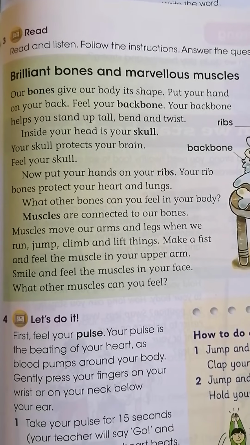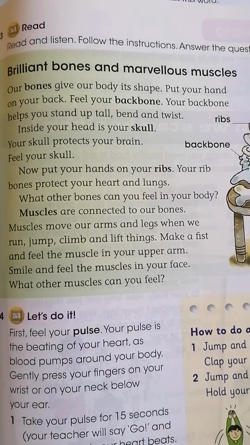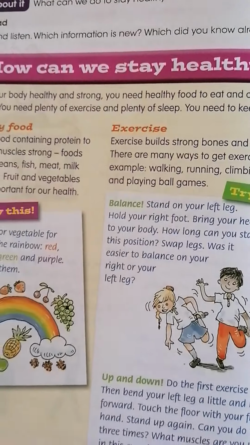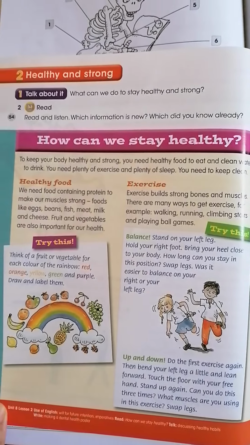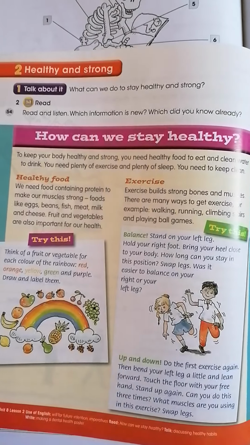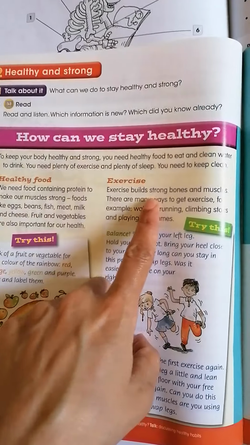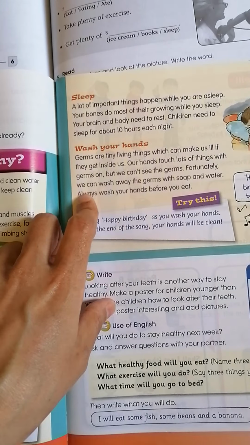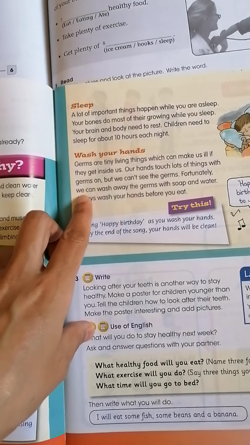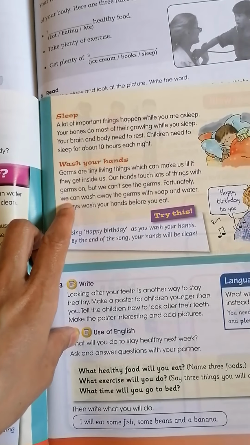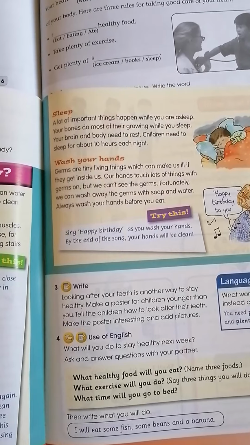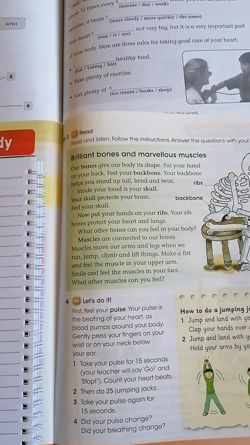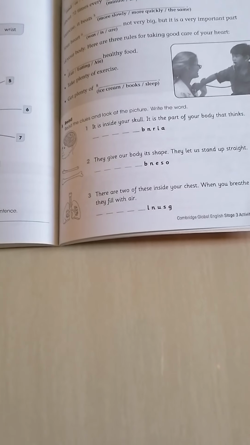And we need to keep our body fit and healthy. How do we do that? We follow some certain procedures, which are eating healthy food, exercising regularly, sleeping well, and our hygiene, which is washing our hands or keeping our body clean. So these are some important tips for keeping a healthy body.